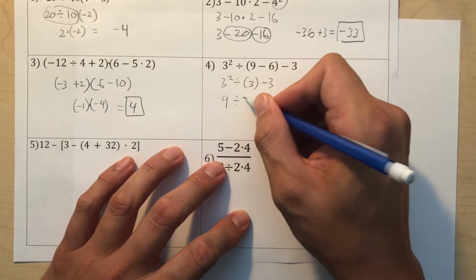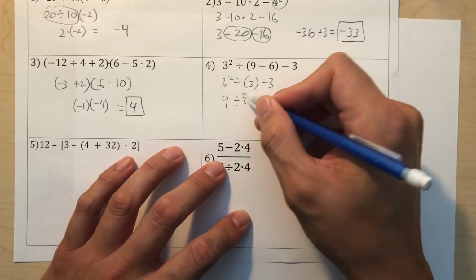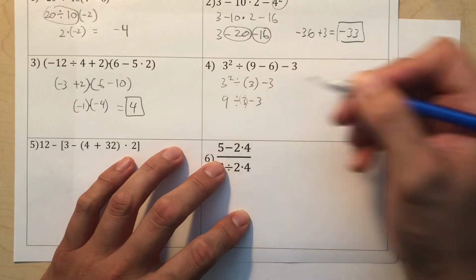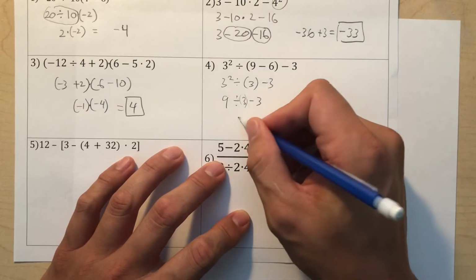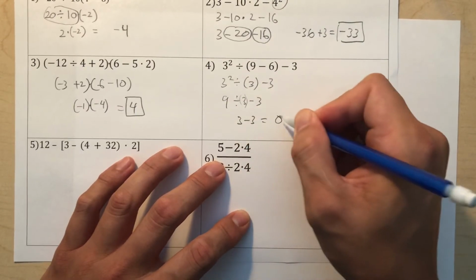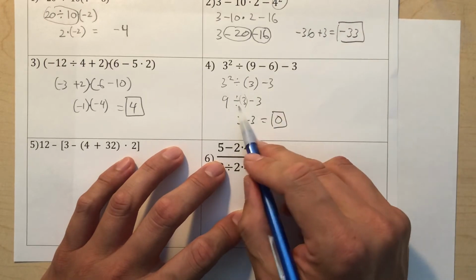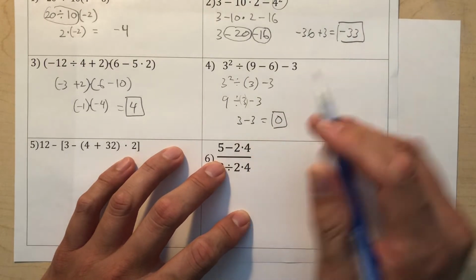Divide by 3. If you want to put a parenthesis here, you can. I'm just going to do that. 9 divided by 3 gives me 3. 3 minus 3 gives me 0. One more time, 9 divided by 3 is 3. And I subtract 3 gives me 0.